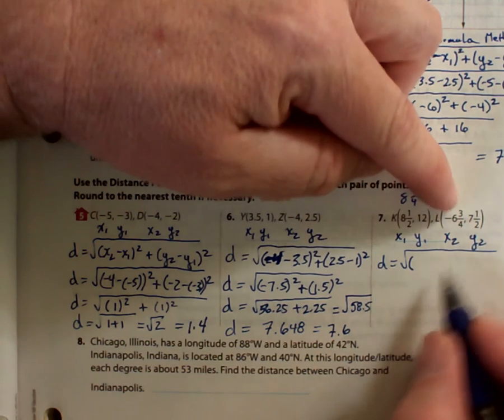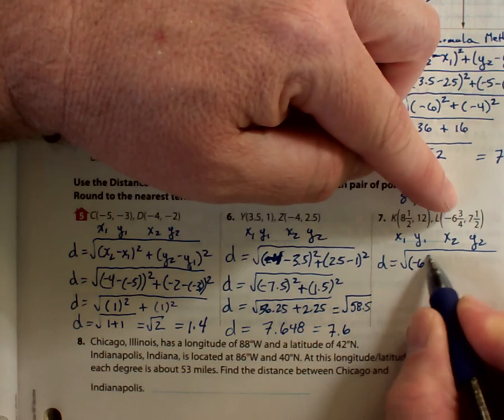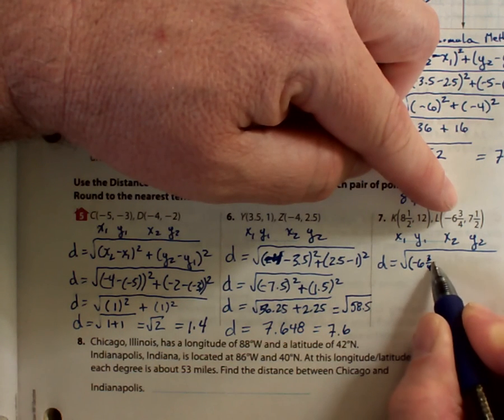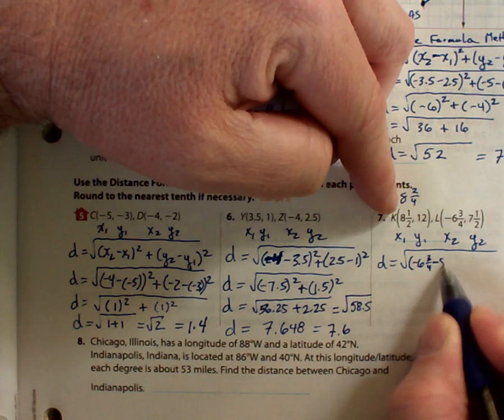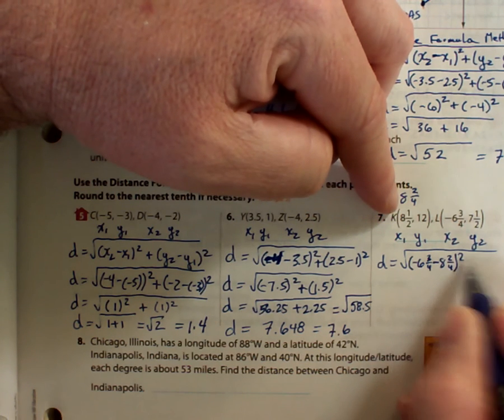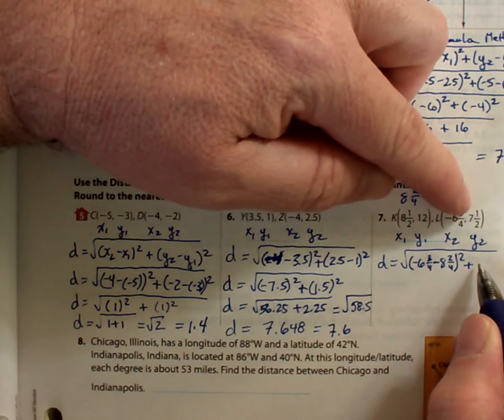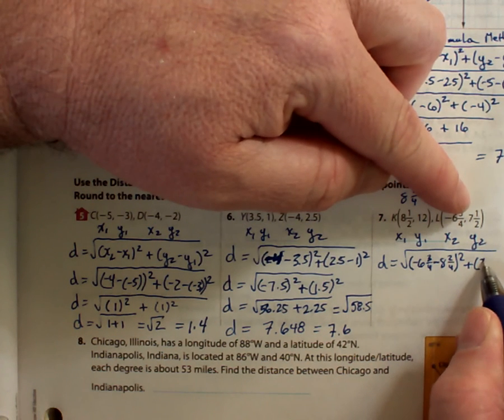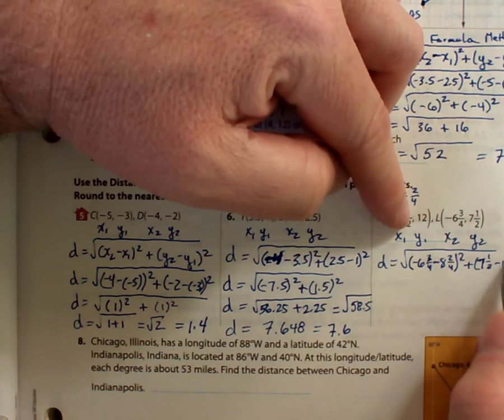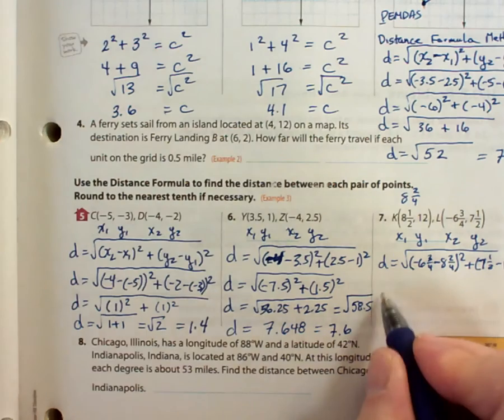Parentheses, x2 is negative 6 3/4 minus 8 2/4, squared, plus 7.5 minus 12, squared. This is tough.